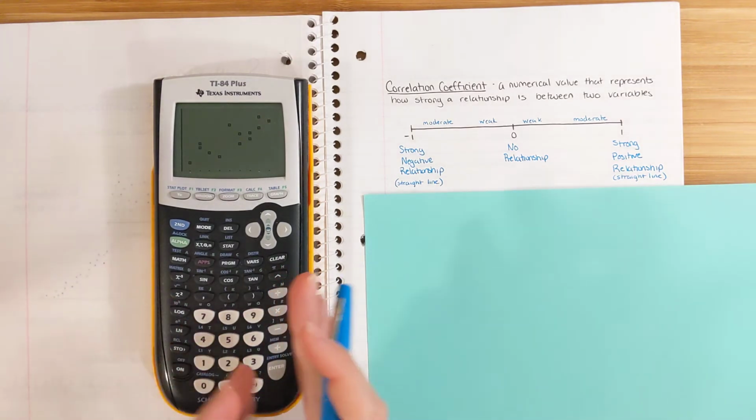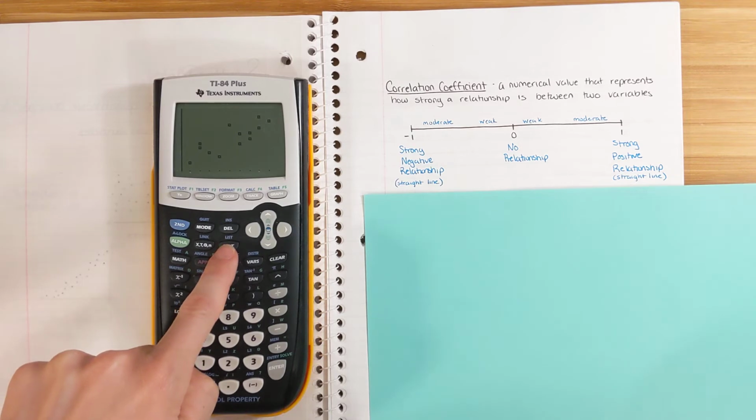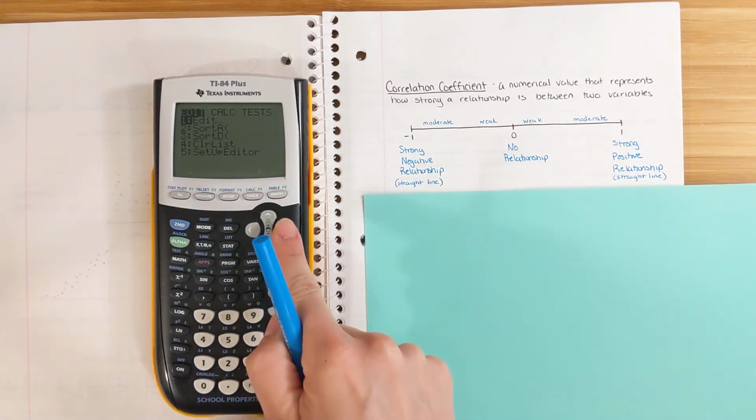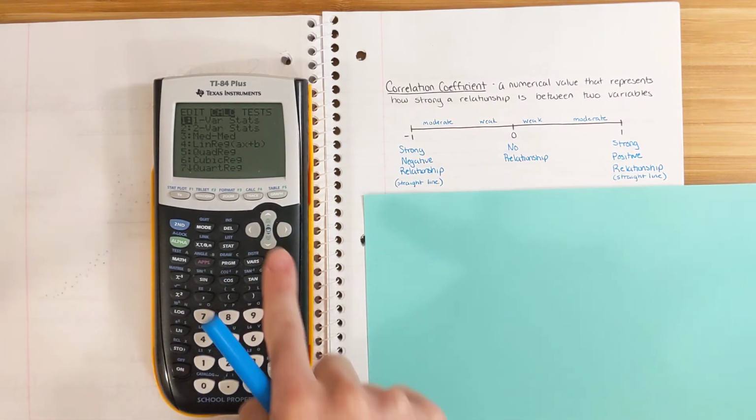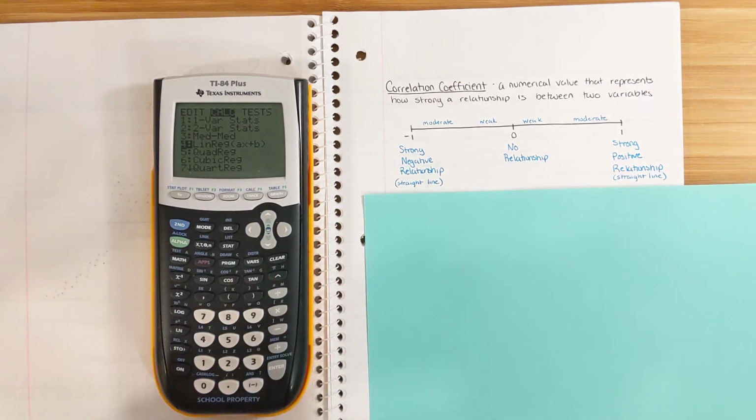All right, so we already went in, we put L1 as the number of hours studying, L2 as the grade that we got on a Regents. So I'm going to go ahead and go to Stat, and I'm going to go over to Calc, but now I'm going to scroll down to option choice 4, which says LinReg. Okay, now that word actually does mean something, and we're going to get into what that means and how we use it in a lesson or two.